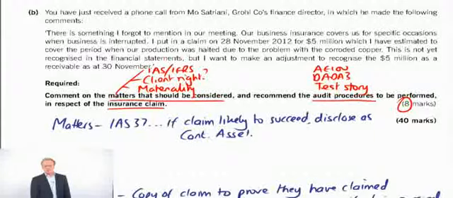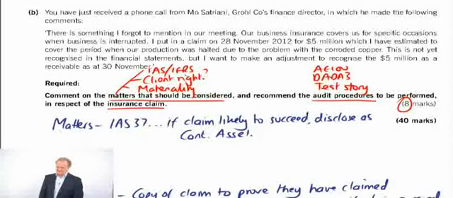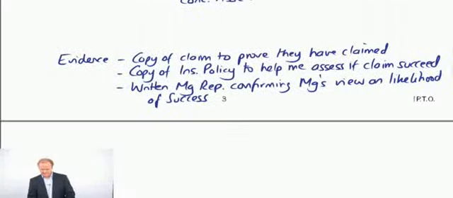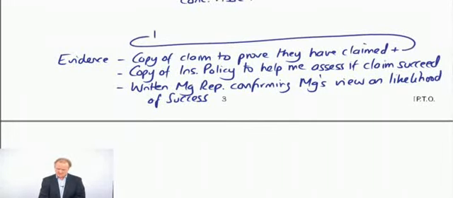You've just received a phone call from Mo Satriani, the finance director, in which he made the following comments. There is something I forgot to mention in our meeting. Our business insurance covers us for specific occasions when business is interrupted. I put in a claim on the 28th of November for $5 million. So when I look at the copy of the claim down here, to prove they've claimed and to verify the date was before the year end and it's for $5 million.